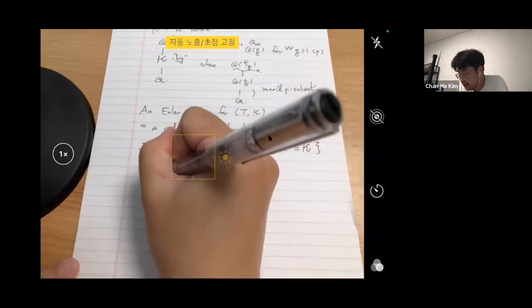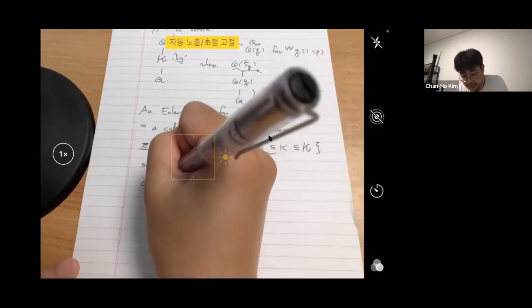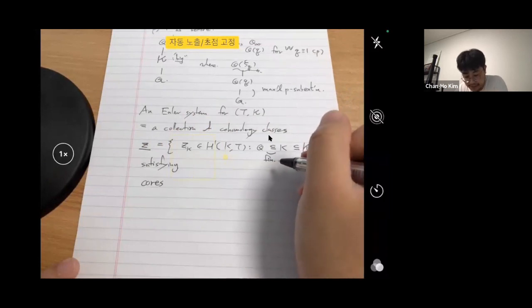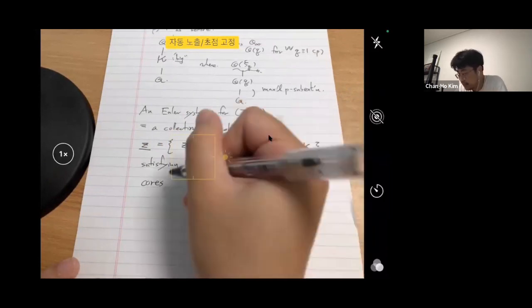In this case, the norm is a corestriction, of course. So to be explicit, let me just write it down like this.